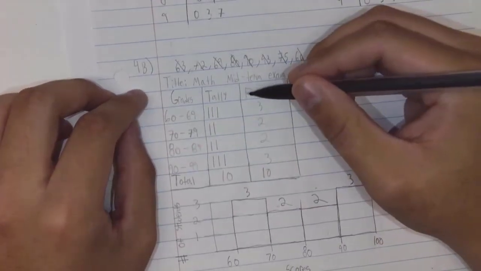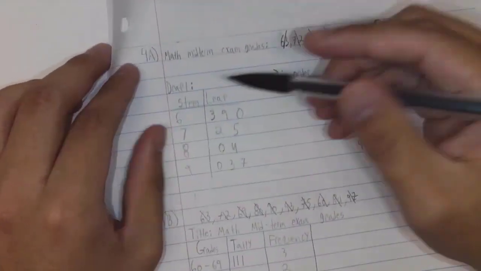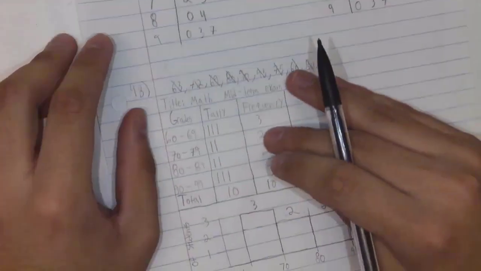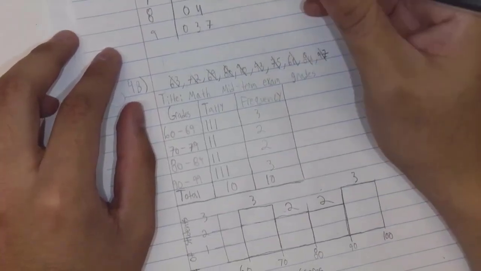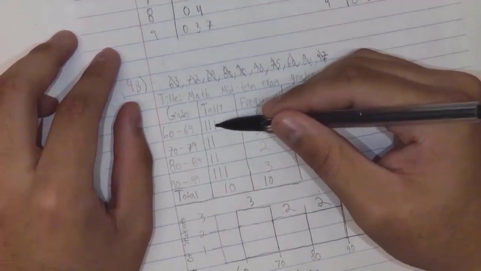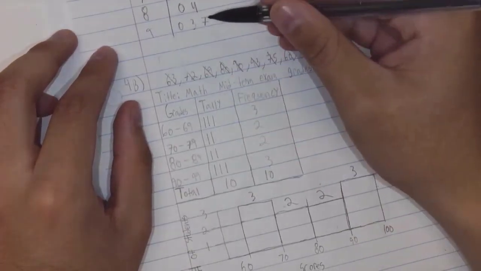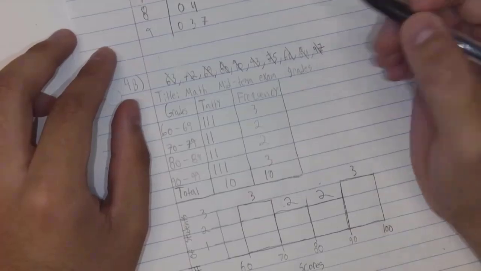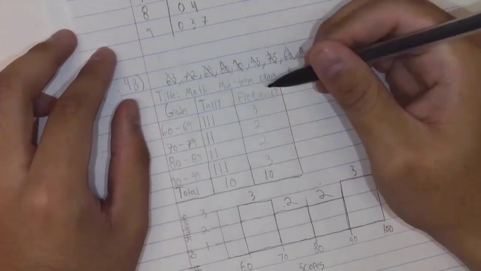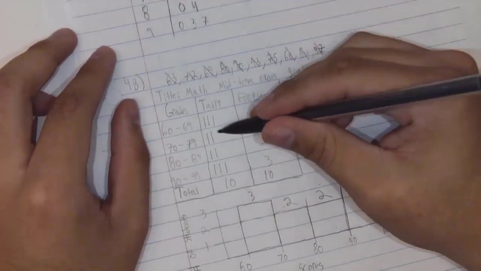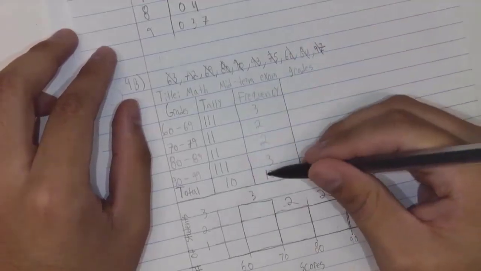Now tallies. What I usually do is count the numbers that we have here. So for example, 63, 69, 60 would be 3 tally marks, then 2 tally marks, 2 tally marks again, and lastly 3 tally marks. For frequency, you just have to count the tally marks. In total, they add up to 10.